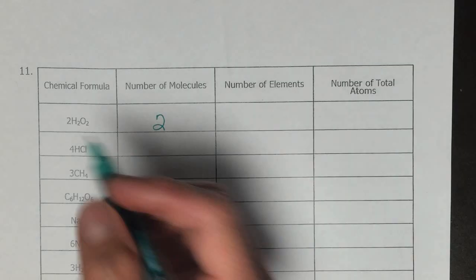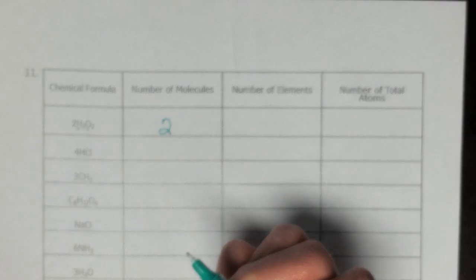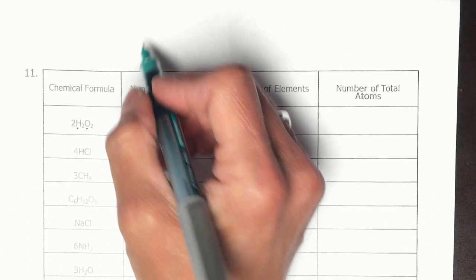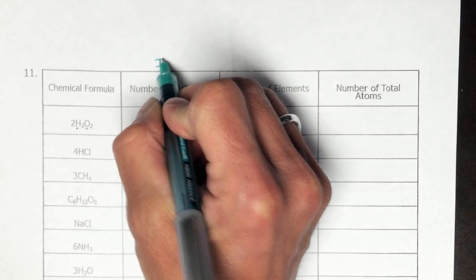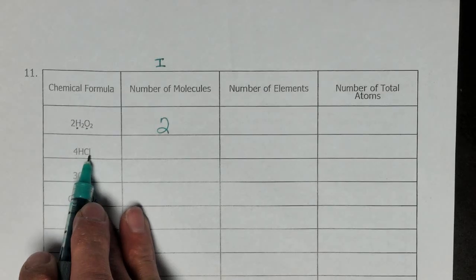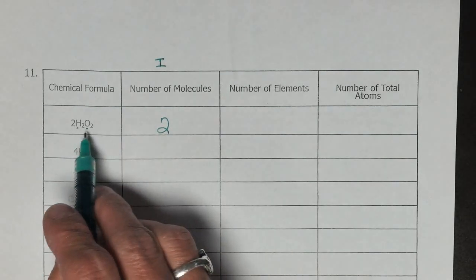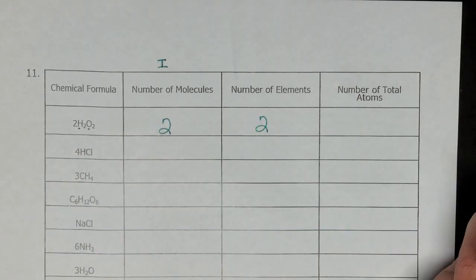The number of elements, remember, a capital letter indicates a new element. Remember that if it's an I on the periodic table, it will look like that. So that is not an I, that's an L. So that's H and then Cl. So on this one, it has 2 elements.